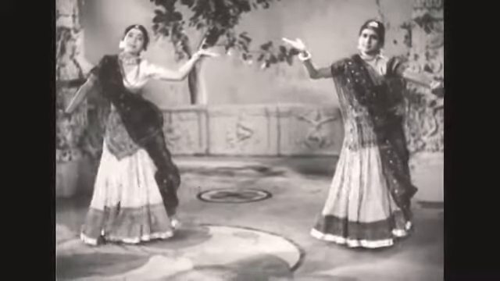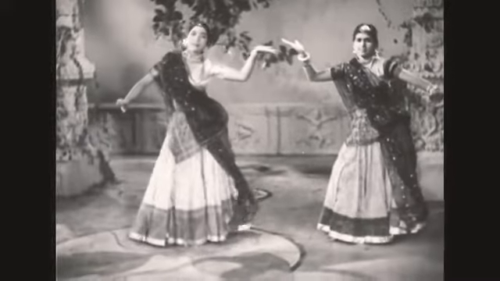Now the women dancers, Kamla and Shevanti, again of Nrityalayam, take up the dance. The Sanskrit verse and their gestures cry out in adoration, Krishna, Lord of the universe, whom Radha loves.